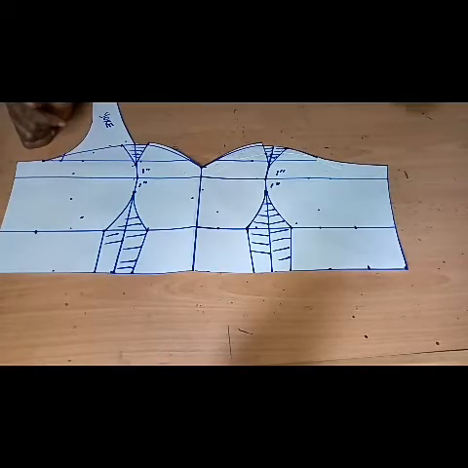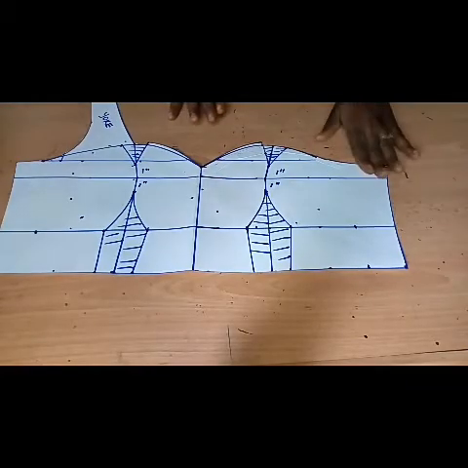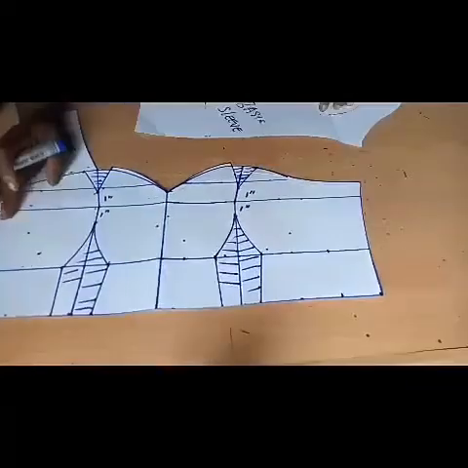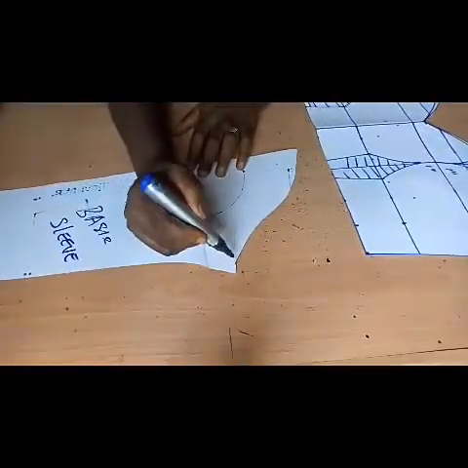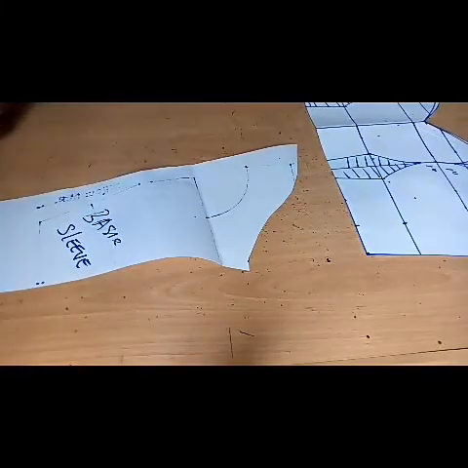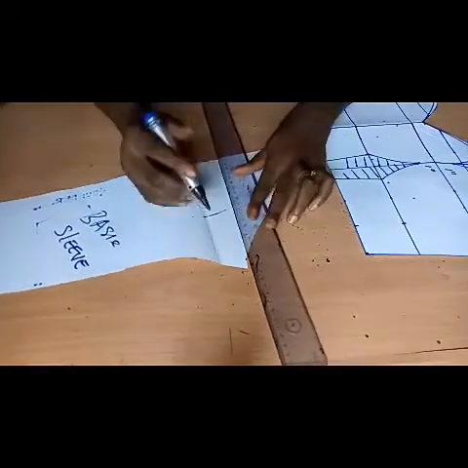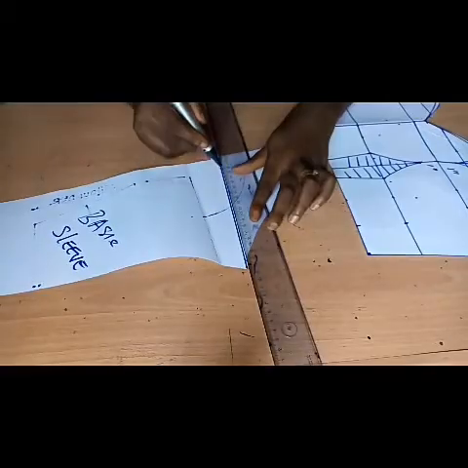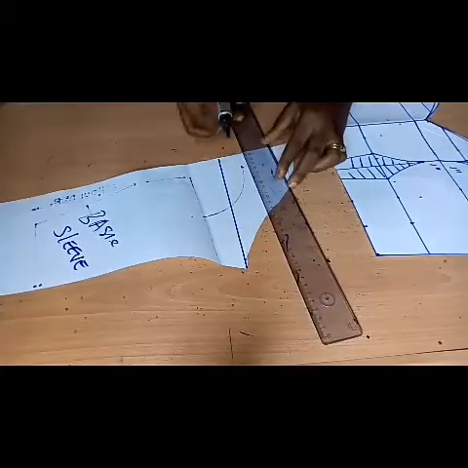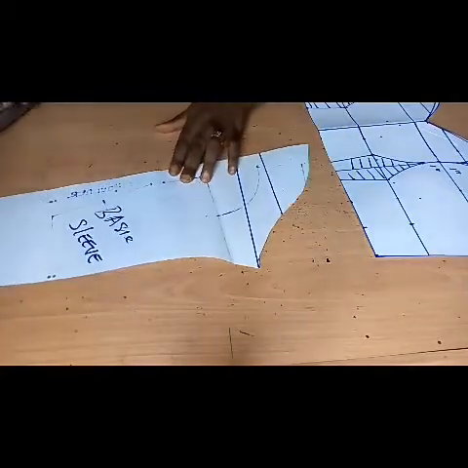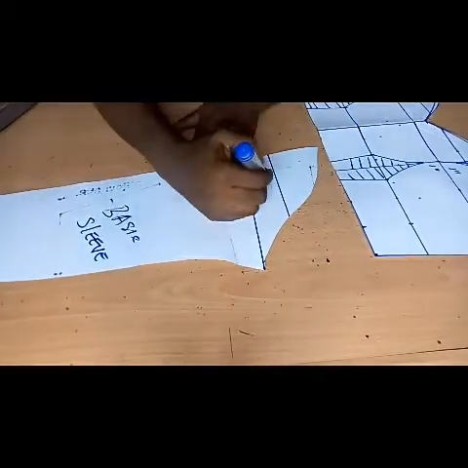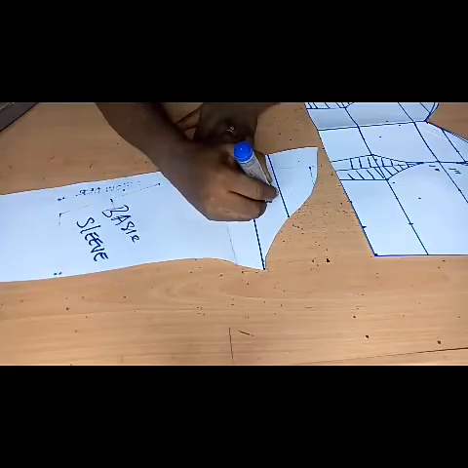Okay, let me get a basic sleeve and show you how you are going to attach on this part. Alright people, I'm using this as my basic sleeve right now. This is the armhole part. That is, you know how we draft our basic sleeve. Like I said, I'll be dropping both the long sleeve and basic sleeve, all of them, on the description box below. So this is the front part of my basic sleeve. This is the front. I'll be writing front here.